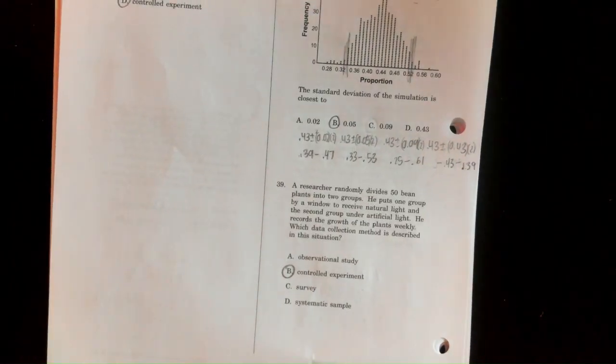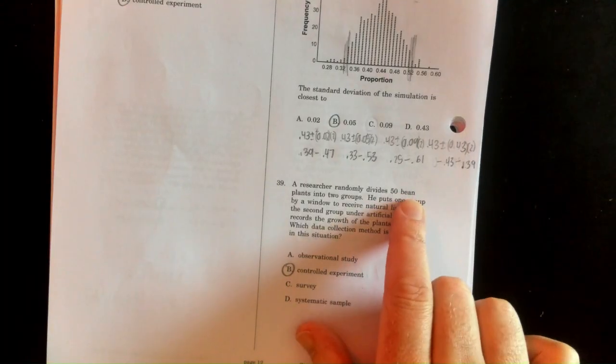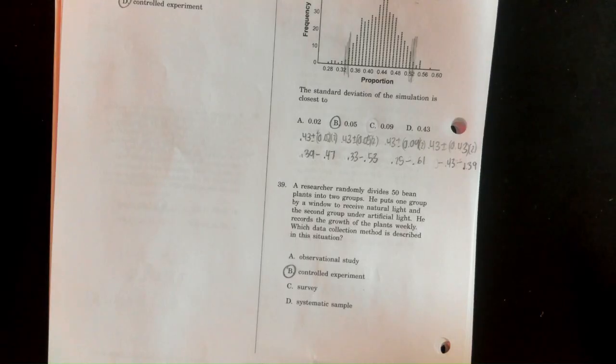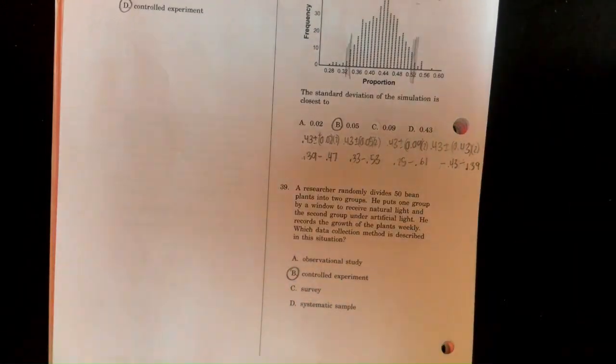And number 39, we have another controlled experiment. They have bean plants, and they put one group by the window and one group under artificial light. As soon as I see they're controlling what's happening in the study, and they're comparing the two groups, that's a controlled experiment. Choice B.